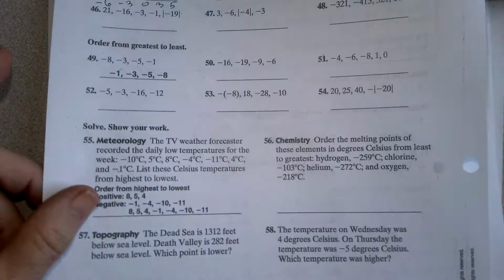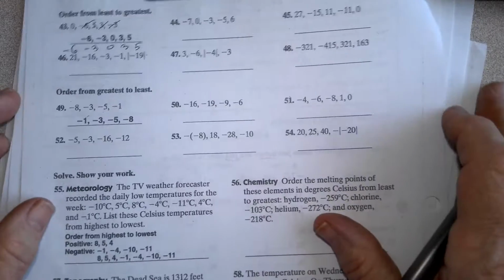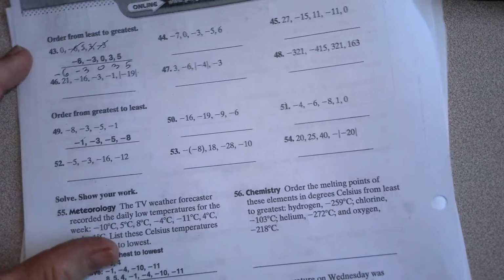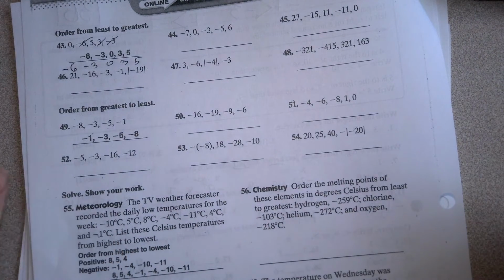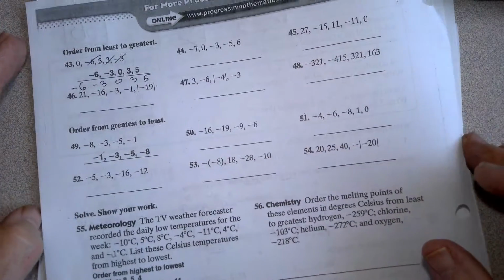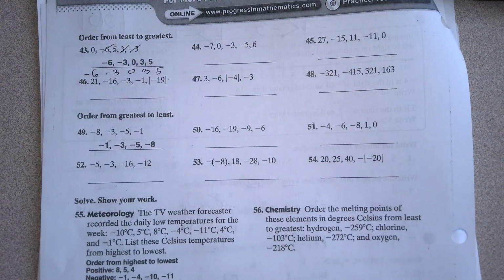All right, do we need? What's that? I think so too. But at least this will give you a start.